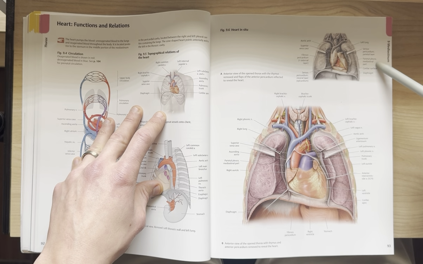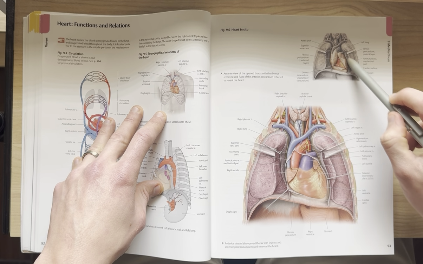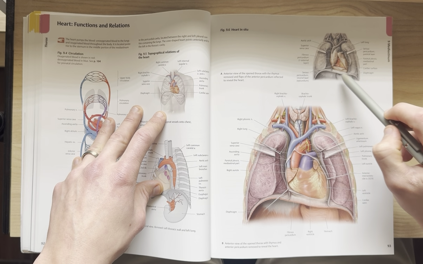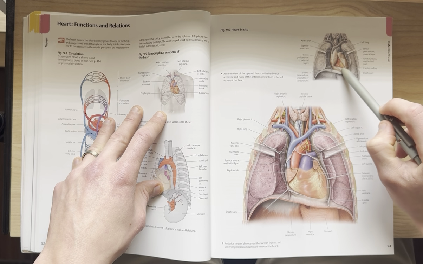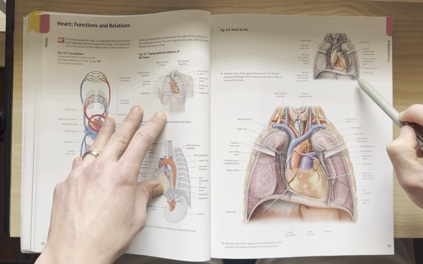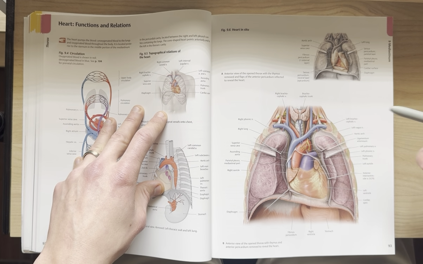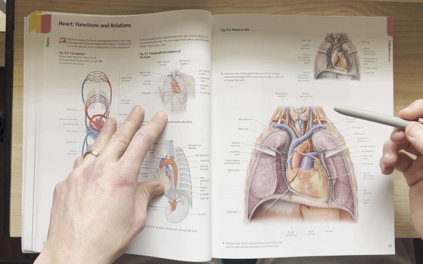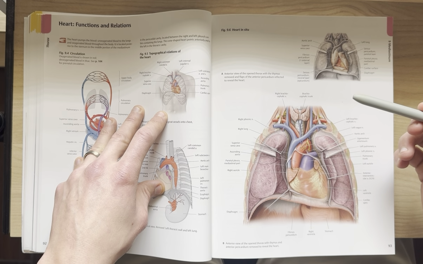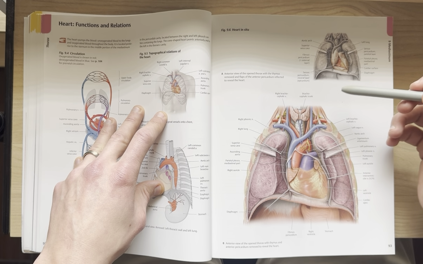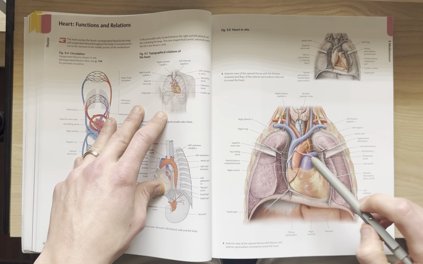The parietal pleura, which is the outer layer of the lung there. We've got the surface of the heart, and then the diaphragm here. And then we can go over the nerves, some of the major nerves that are relevant in the area.